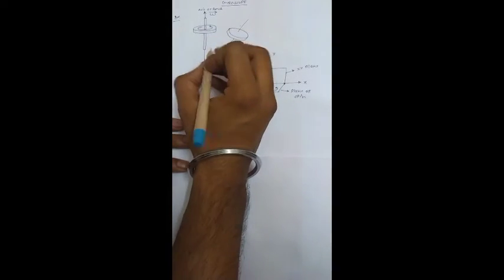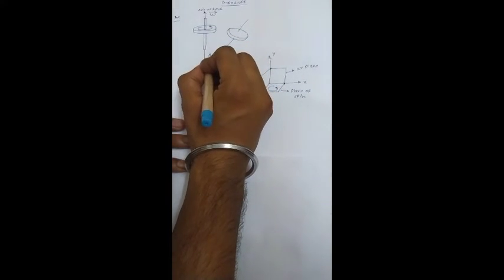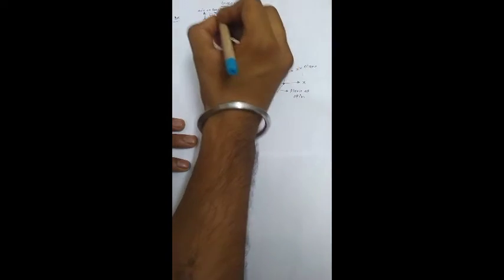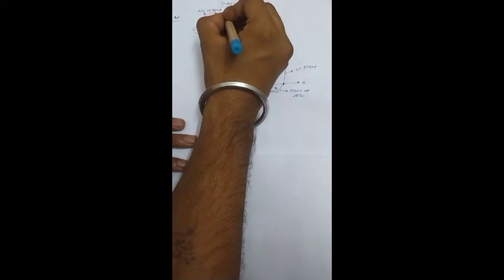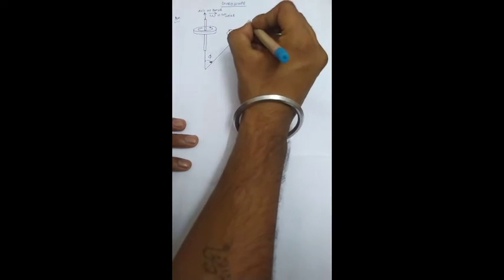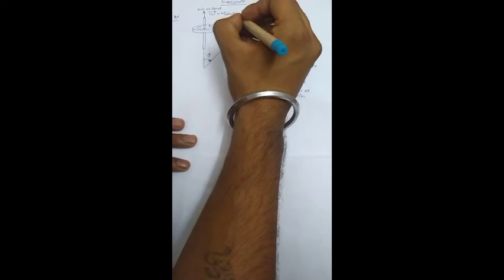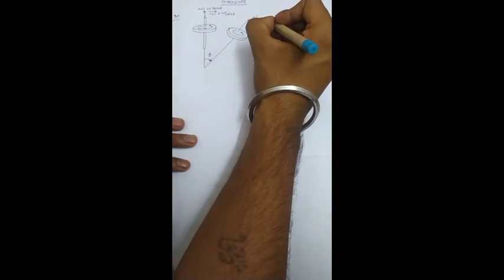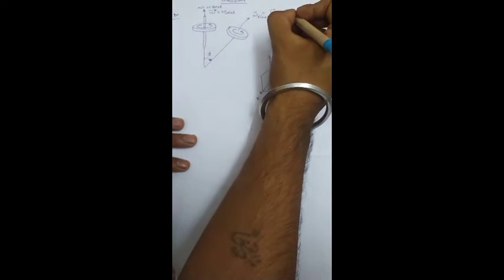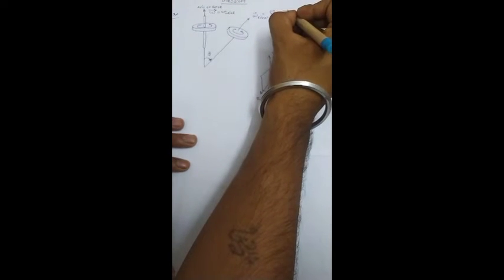So now I say this is the initial angular velocity vector. Now the final is omega vector plus d omega vector.